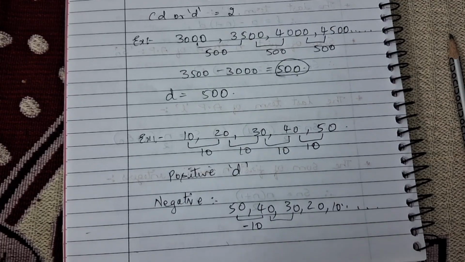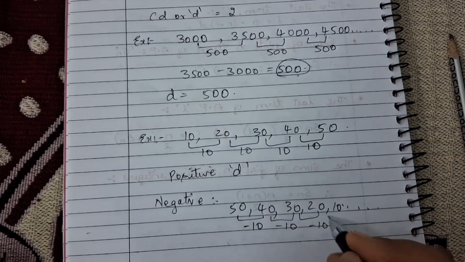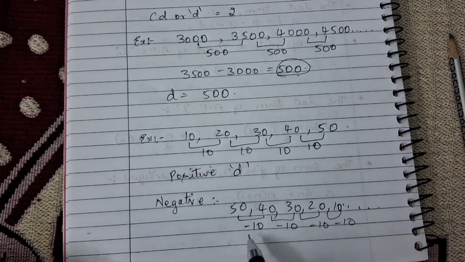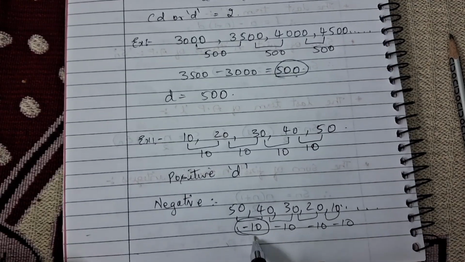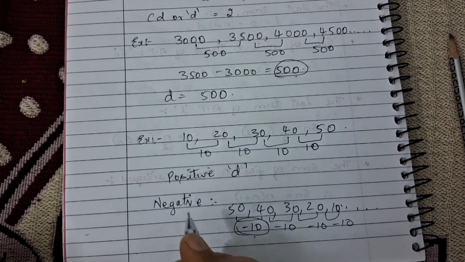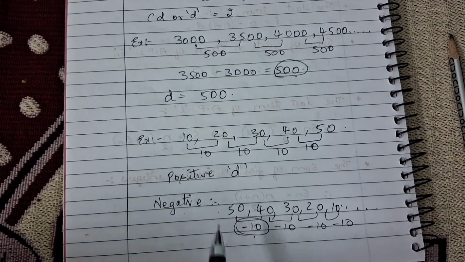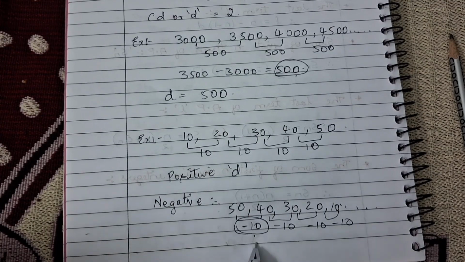Again 40 minus 30 is minus 10. Again this is minus 10 and this is minus 10. So if you are getting a minus value in the terms, it is called a negative difference. Okay. Now you have understood this.